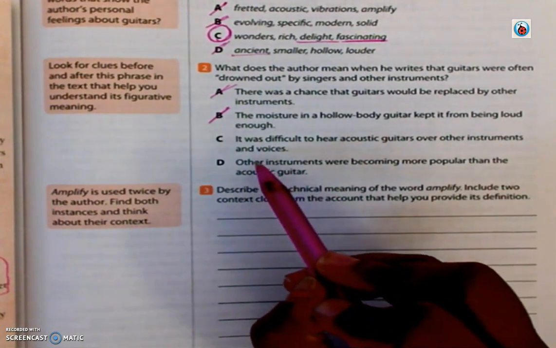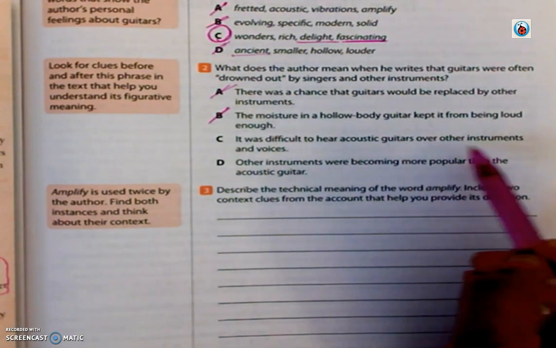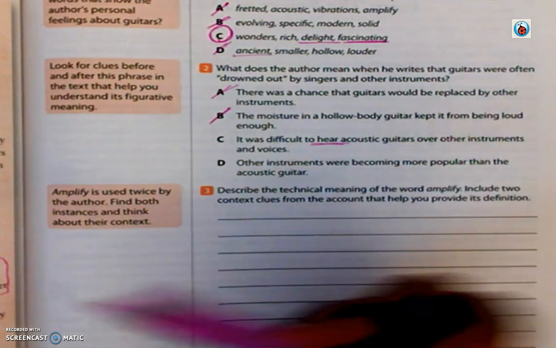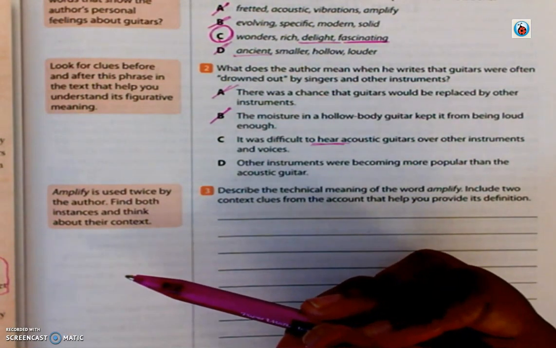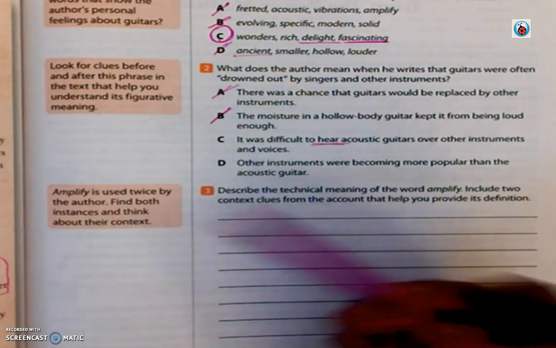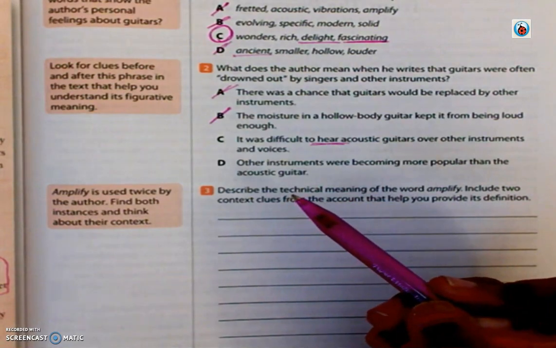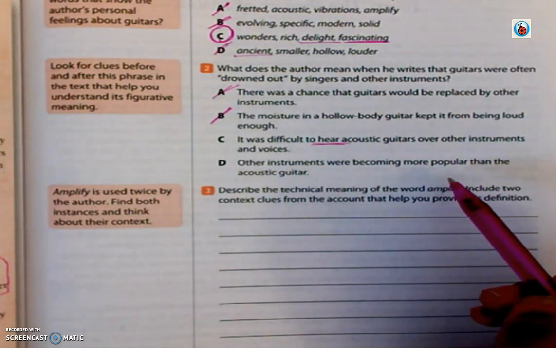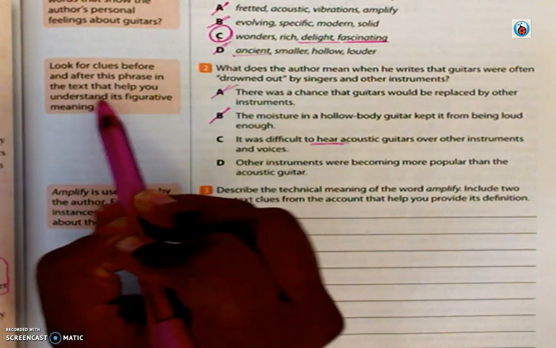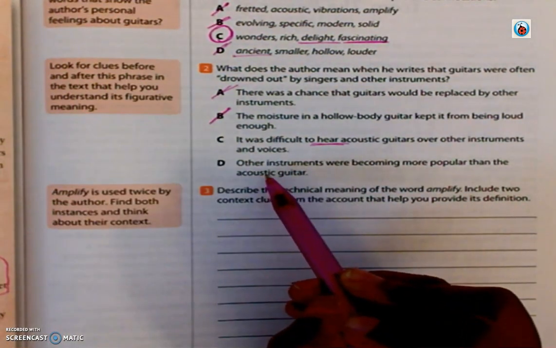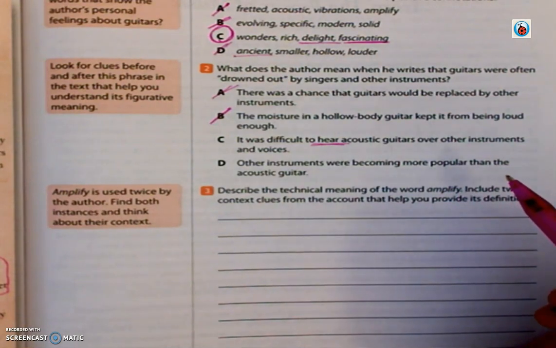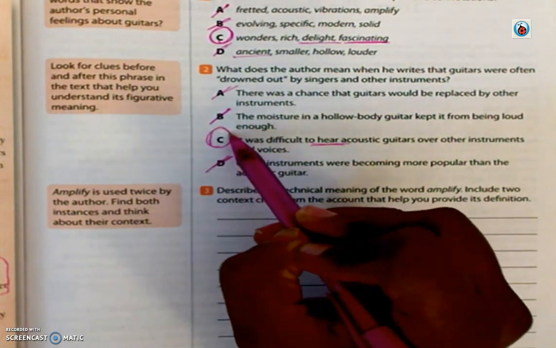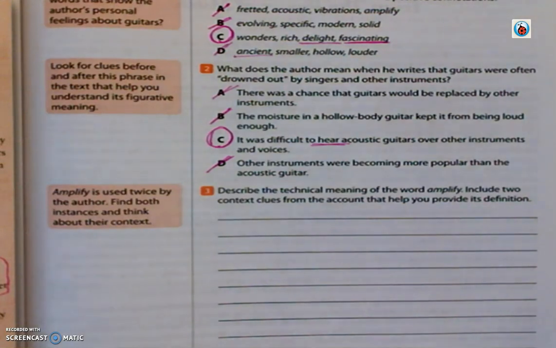Let's look at option C: it was difficult to hear acoustic guitars over other instruments and voices. This definitely has potential because it goes back to the not being very loud and few could actually hear them from our previous page. So that's got a strong possibility as well. And let's look at D: other instruments were becoming more popular than the acoustic guitar. Looking at the context clues in the text, we don't really have any mention of popularity. So that's not going to work. Again, for both of these, C is going to be the answer that works best.